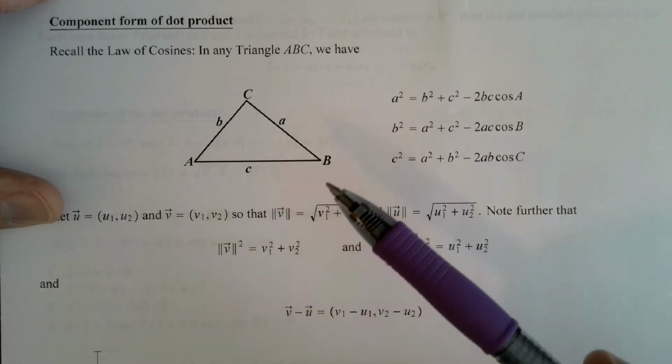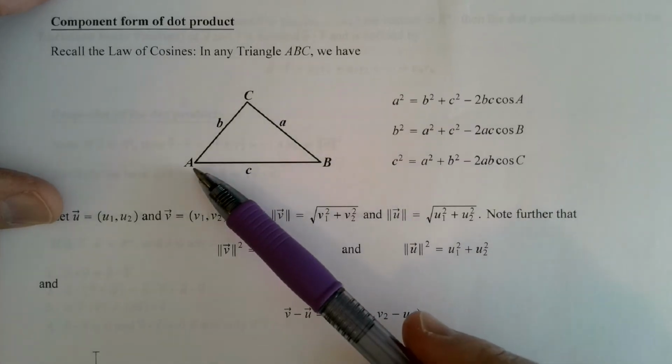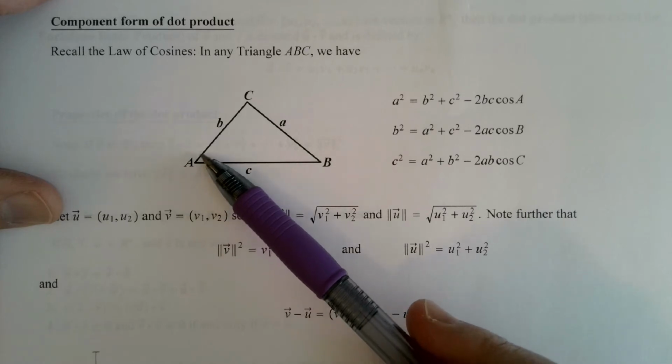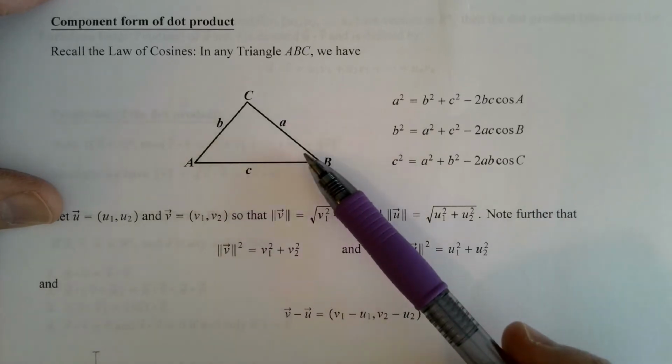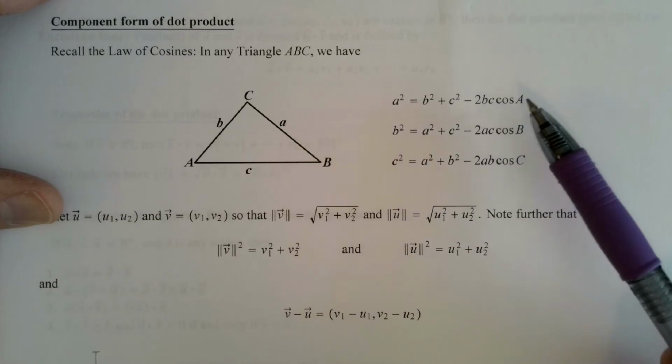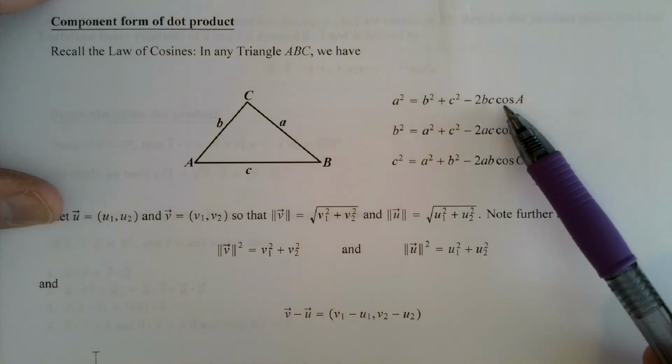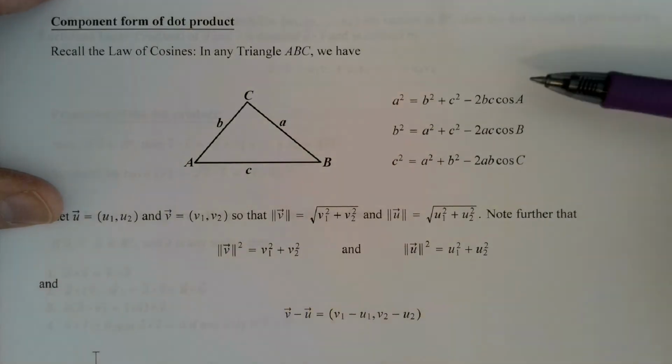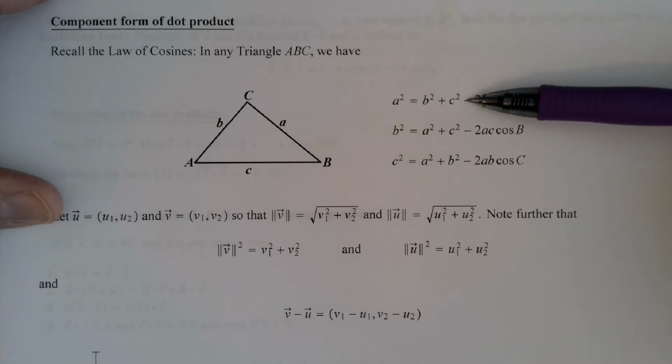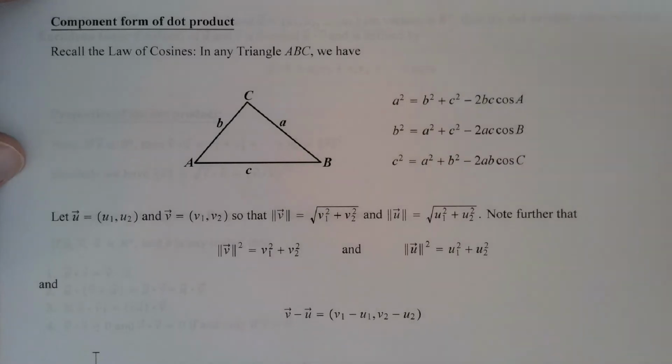In particular, if angle A were a right angle, if we had a right triangle where this was the right angle and then little a would be the hypotenuse, notice that cosine of 90 degrees is equal to 0. This term goes away, and what do you have? You have the Pythagorean theorem. So the law of cosines is, in a sense, an extension of the Pythagorean theorem to arbitrary triangles, oblique triangles.